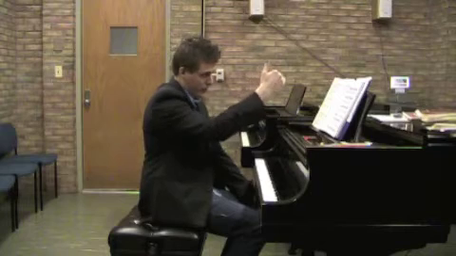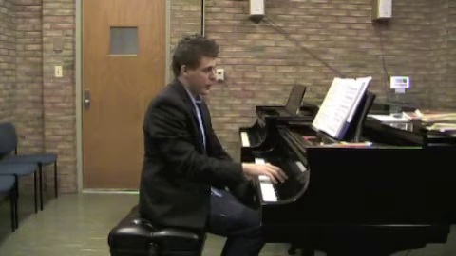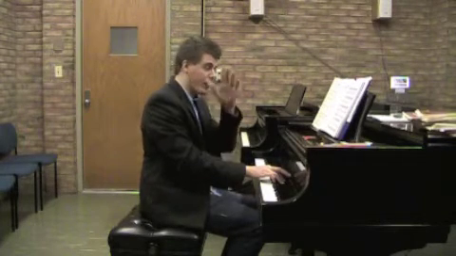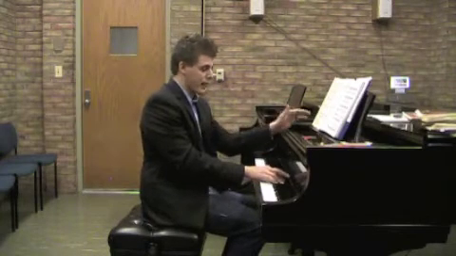Because the bottom notes of each chord is B flat and then G flat. Okay? So I'm going to go. There's my first triplet. Okay, now I go to the next top right hand note, which is a D flat.